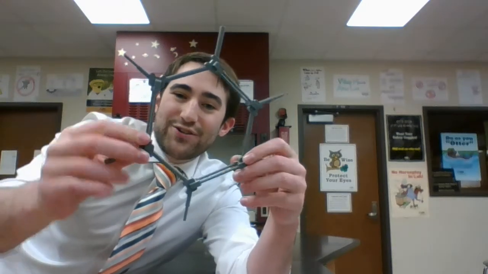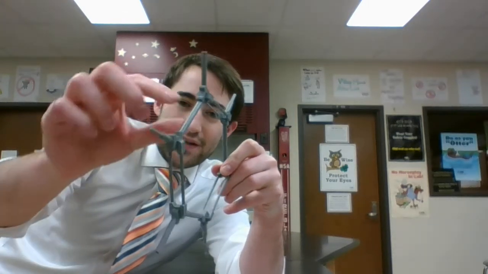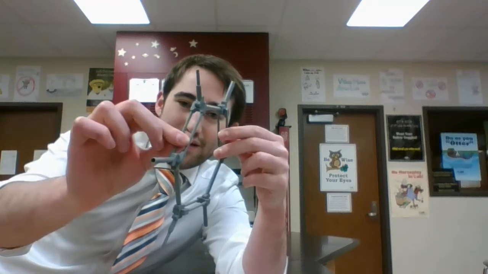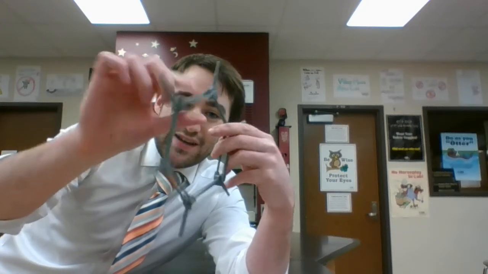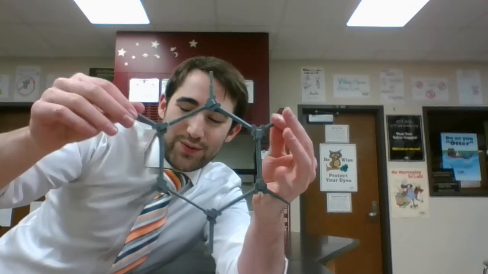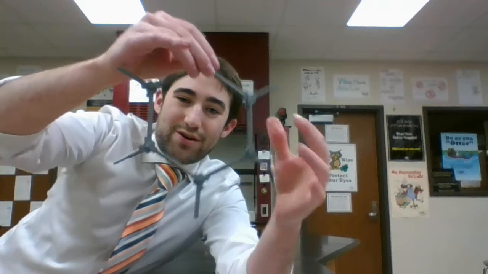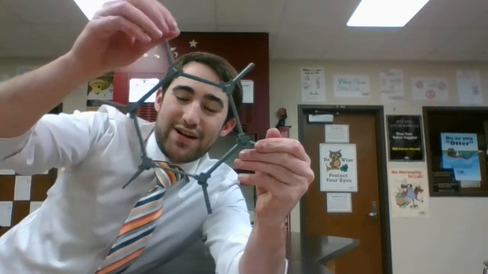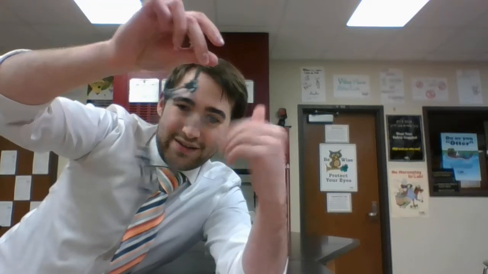Okay, they have alternating double bonds. So we have a double bond, and then a single bond, and then a double bond, and then a single bond, and then a double bond. Okay, and these points out on the ends would be hydrogen atoms. So we have carbon, carbon, carbon, carbon, carbon, carbon, and then hydrogen, hydrogen, hydrogen, hydrogen, hydrogen, hydrogen on the outsides there. So this is another thing you'll commonly find in gasoline called benzene.